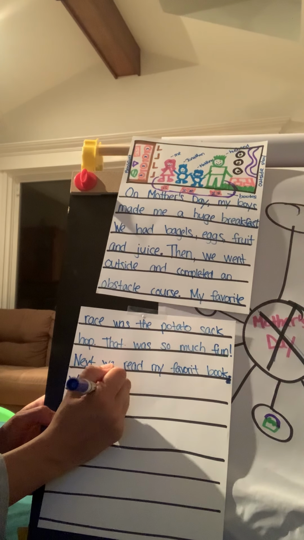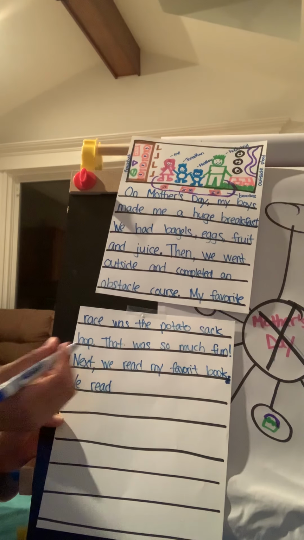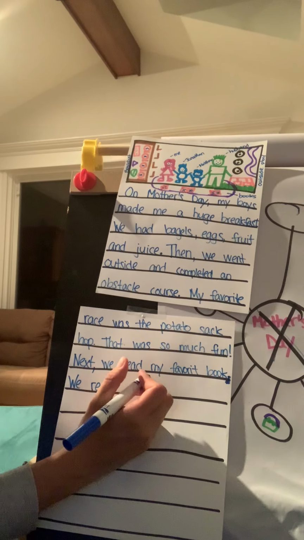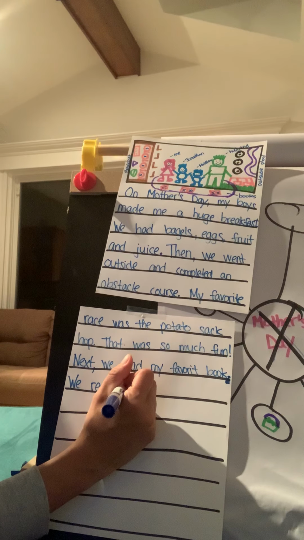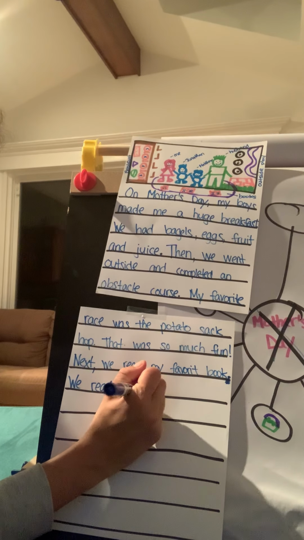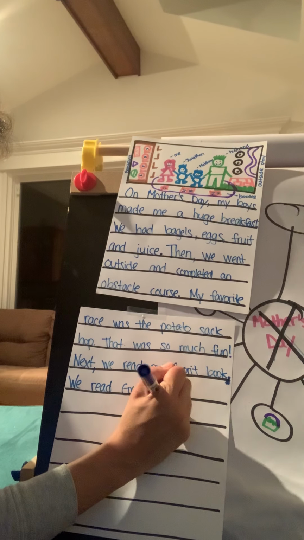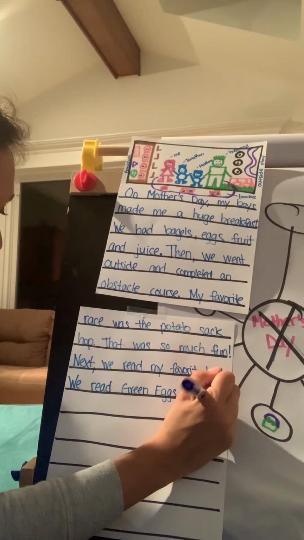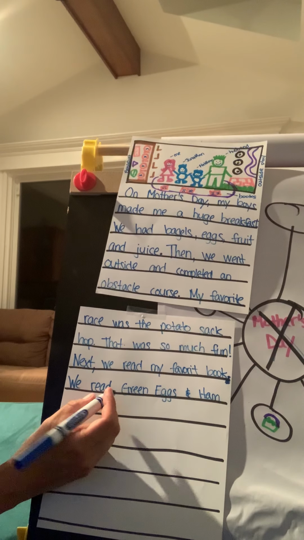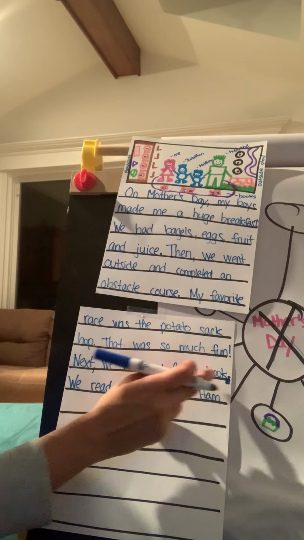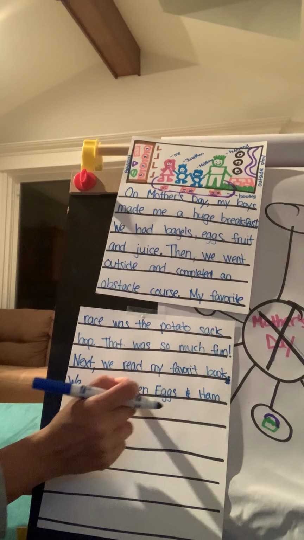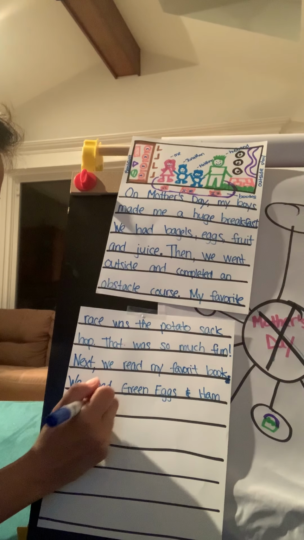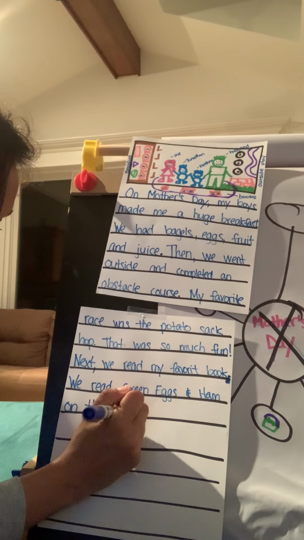We read Green Eggs and Ham. Next, we read my favorite book. We read Green Eggs and Ham on the grass.